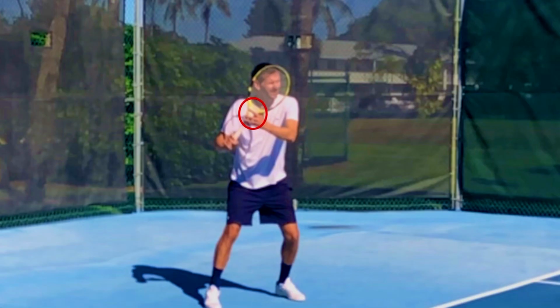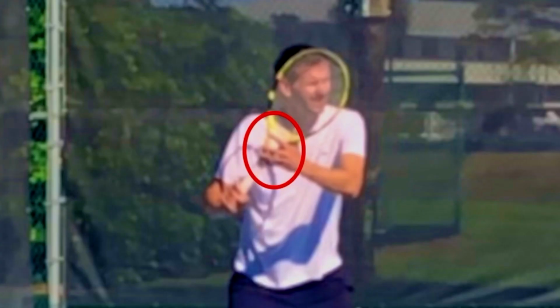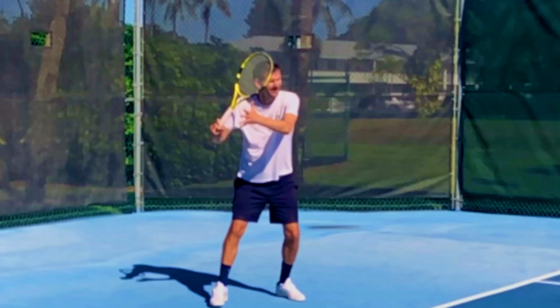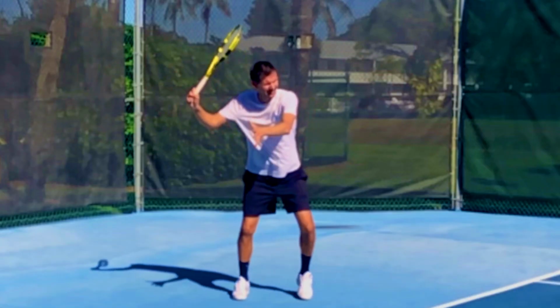And now, as we are holding the racket, the tip of the racket must also be pointed towards the sky, which will give us our looping action. And now we can let go of the racket, and while we take the racket back, the non-dominant hand will stay stretched out across the body.